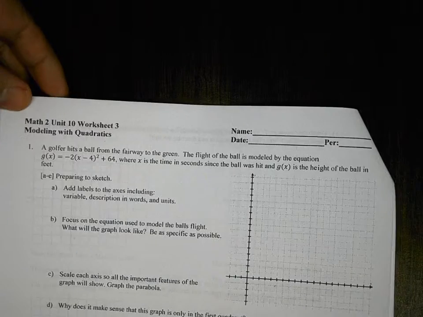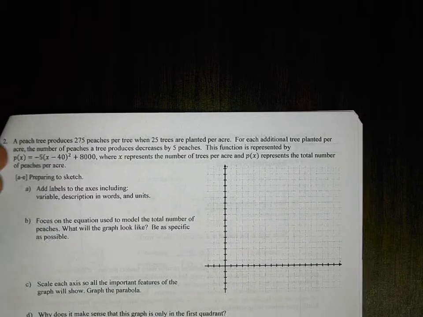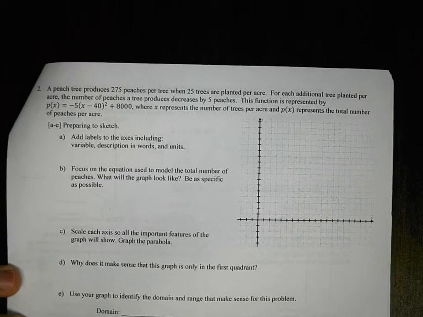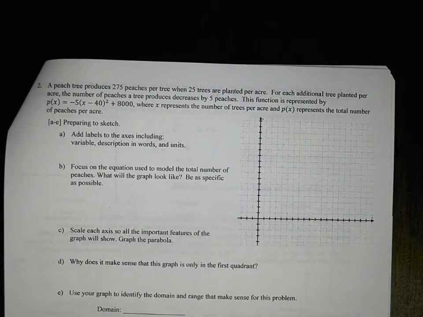This is Math 2, Unit 10, Worksheet 3. We did number 1 yesterday for notes, so you guys are supposed to do this on your own.